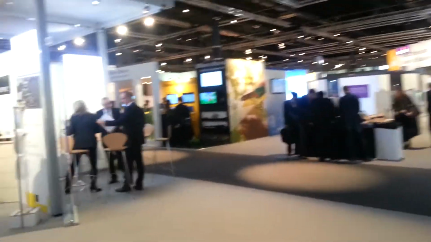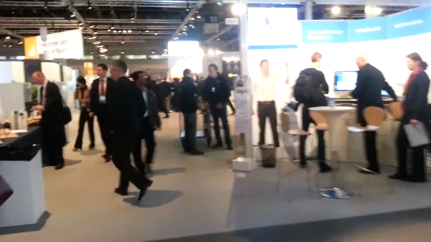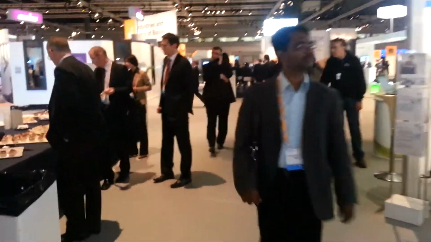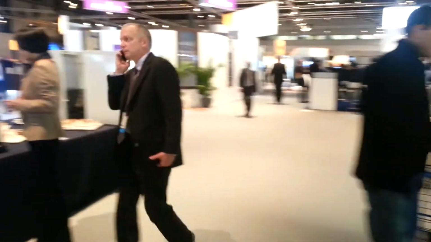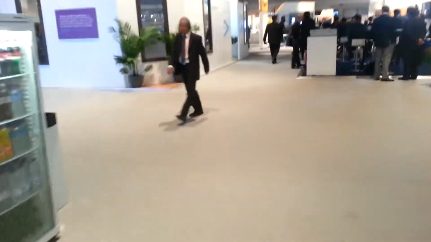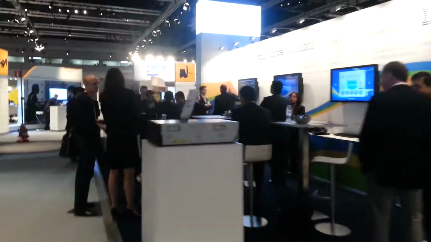There's some of the food, the post-lunch snack. And we're really just at one corner of the partner area, just to give you a flavor of who's here and the different types of booths, some of the traffic.